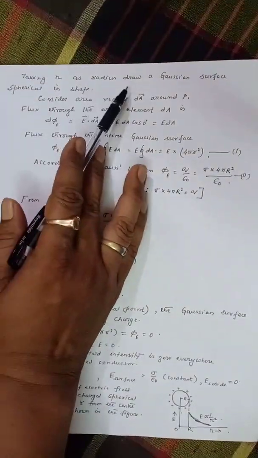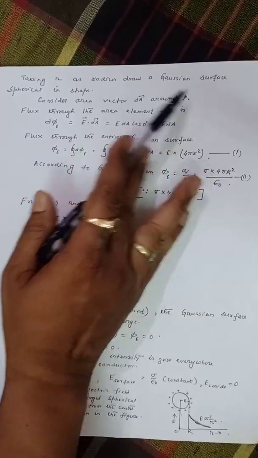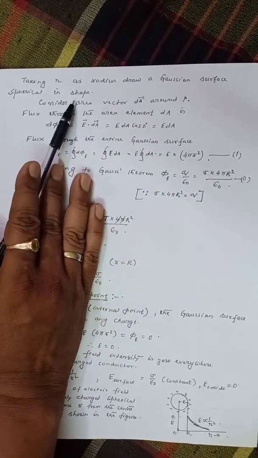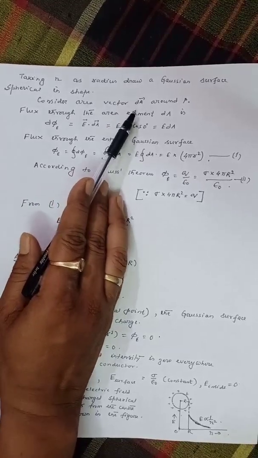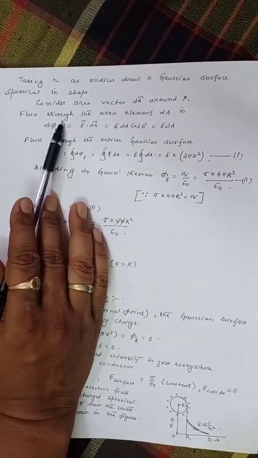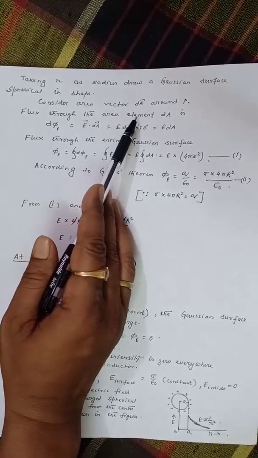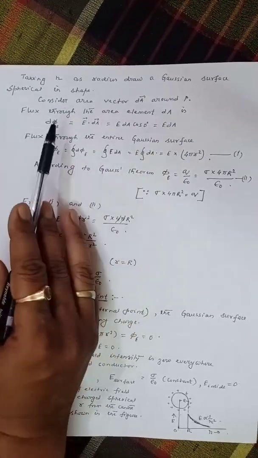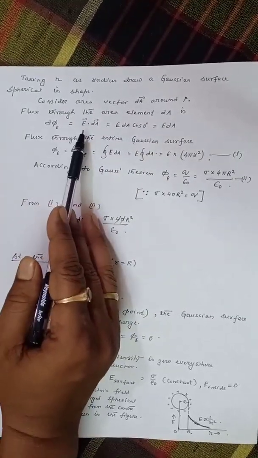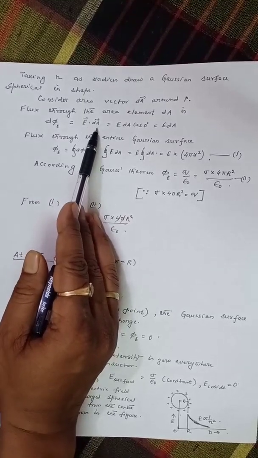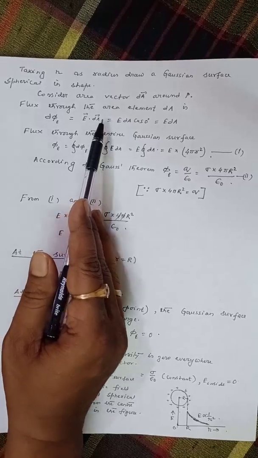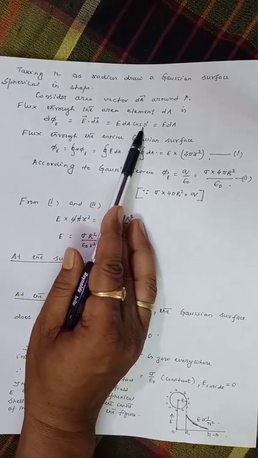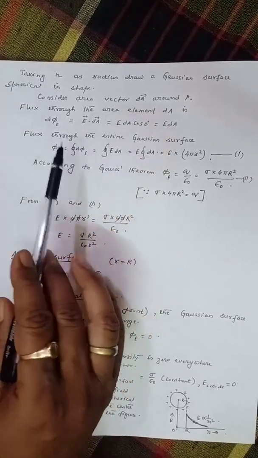Taking r as radius, draw a Gaussian spherical surface. Now consider the area vector dA around P. Then the flux through the area element dA is given by d phi equals E dot dA. Since the direction of E vector and dA vector are the same, it is E dA cos 0 degree, which is equal to E dA.